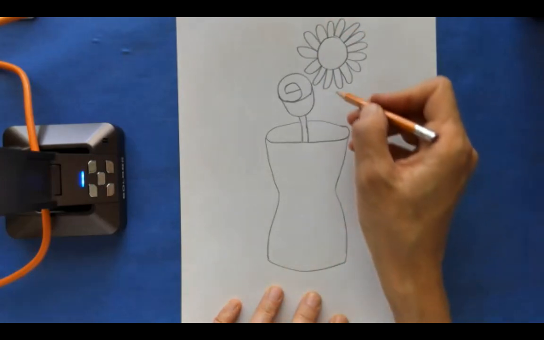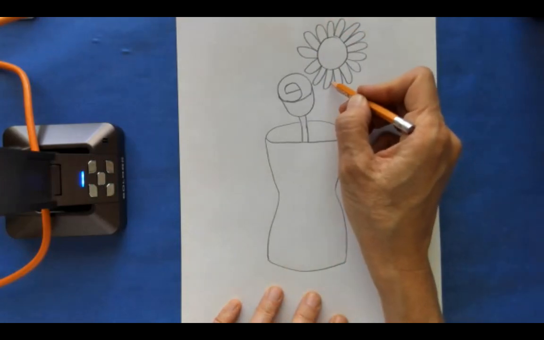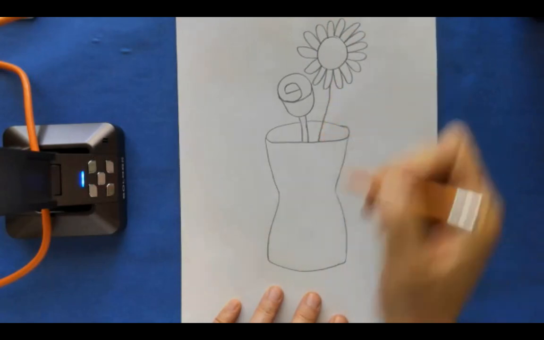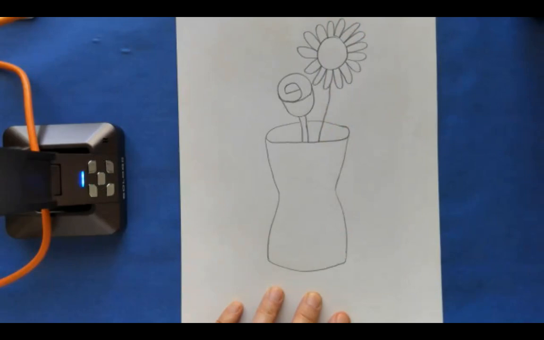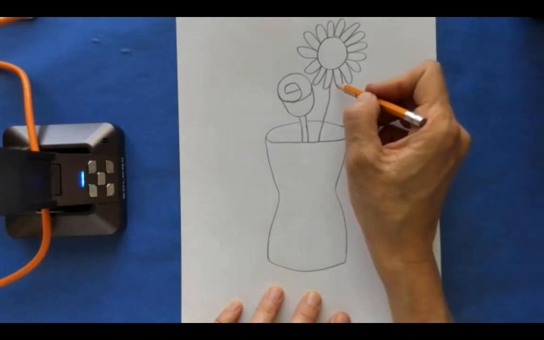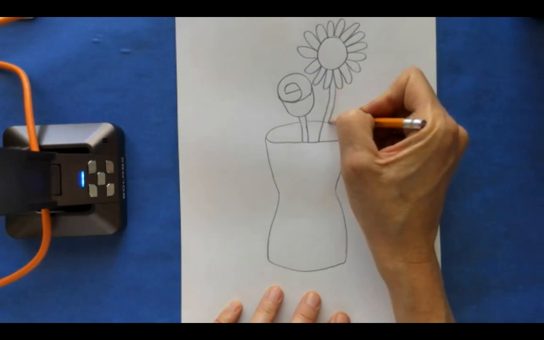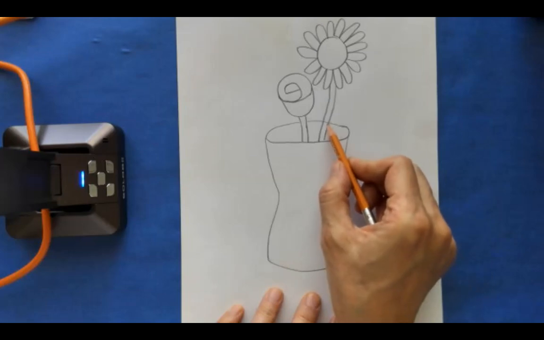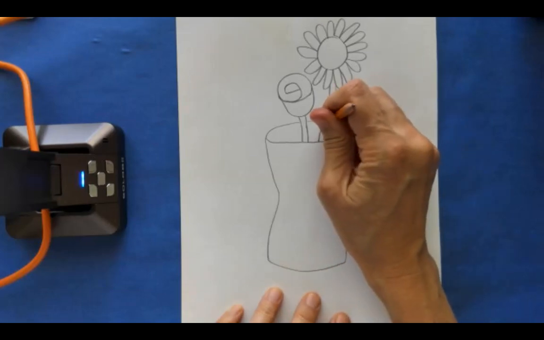into my vase. So I'm going to come up, I'm going to draw a line that touches my flower and I'm going to bring it all the way to the front of the vase. And then I'm going to go over just a little ways and I'm going to put another one all the way to the front of the vase. And then this little line right here, I am going to erase it.